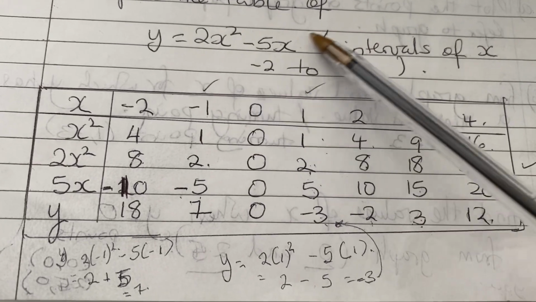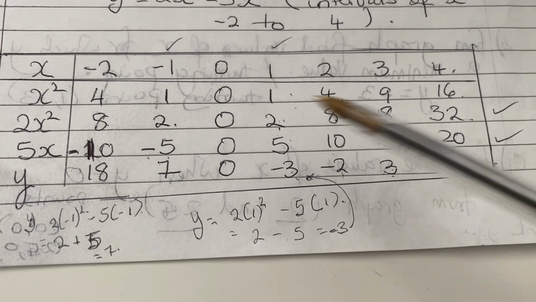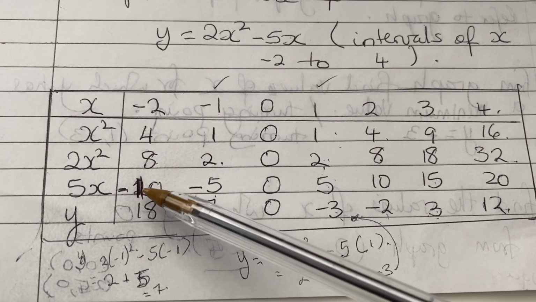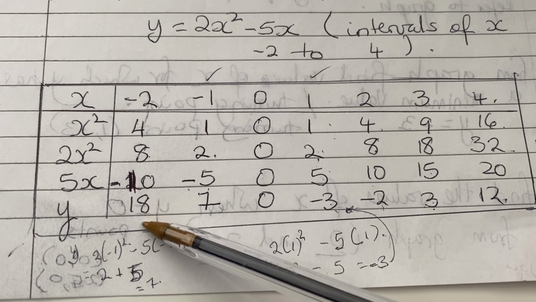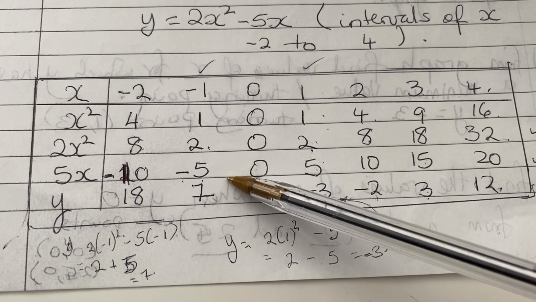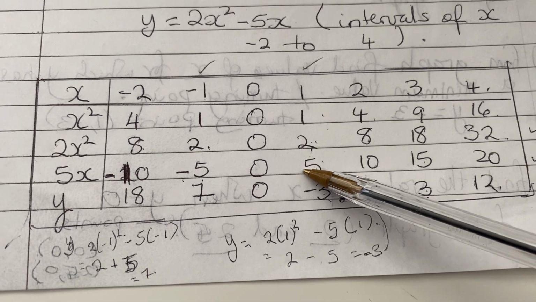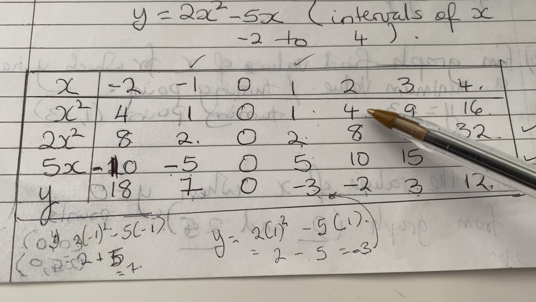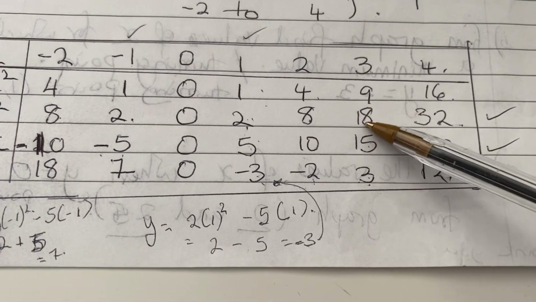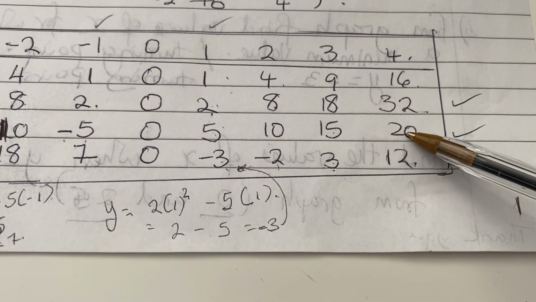Now 2x squared minus 5x. We need this column and all these numbers here, so I've taken them. So 8 minus minus 10 will be 18. 2 minus minus 5 will be 7. 0 minus 0 is 0. 2 minus 5 is minus 3. 8 minus 10 will be minus 2. 18 minus 15 will be 3. And 32 minus 20 will be 12.